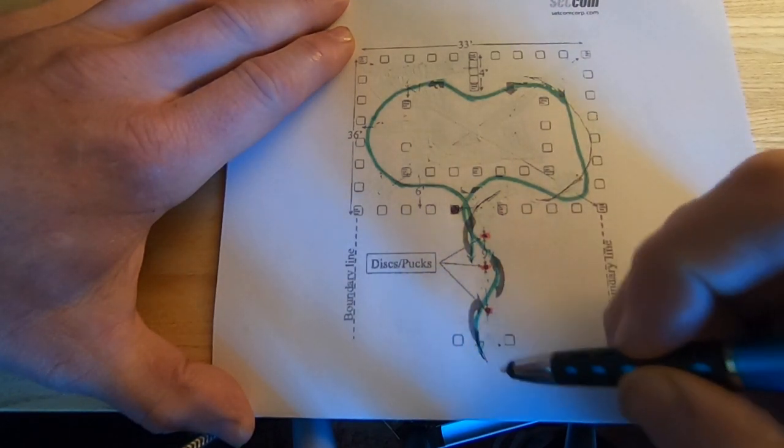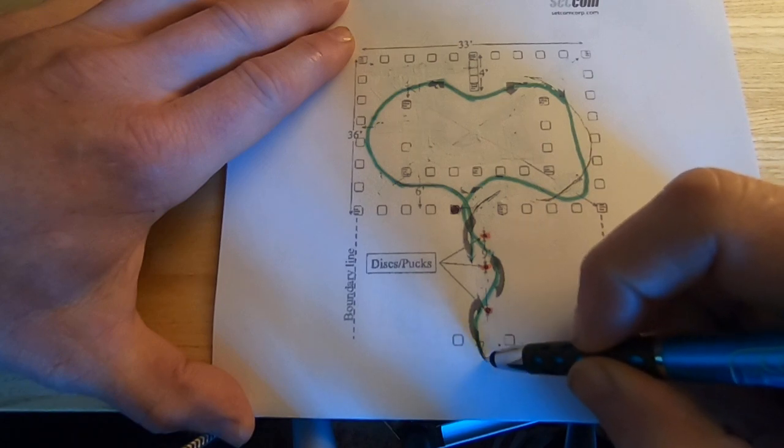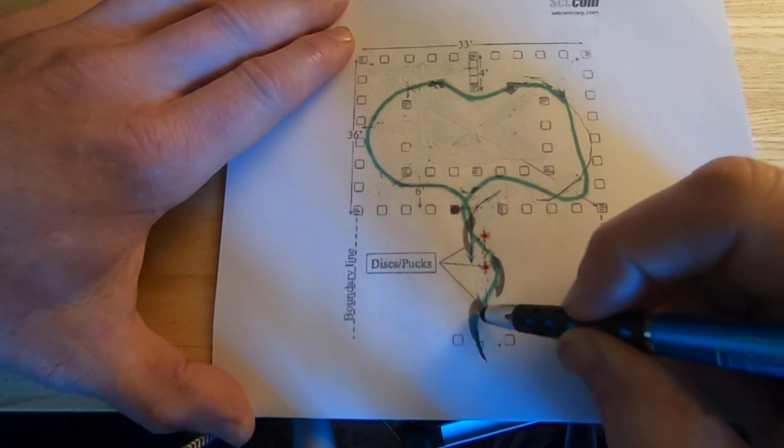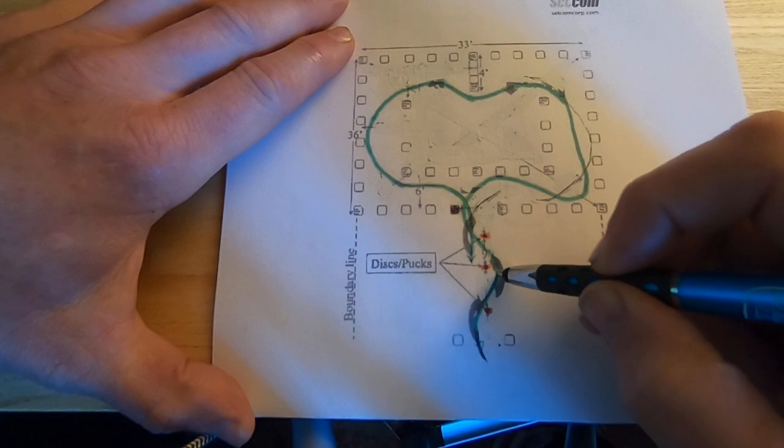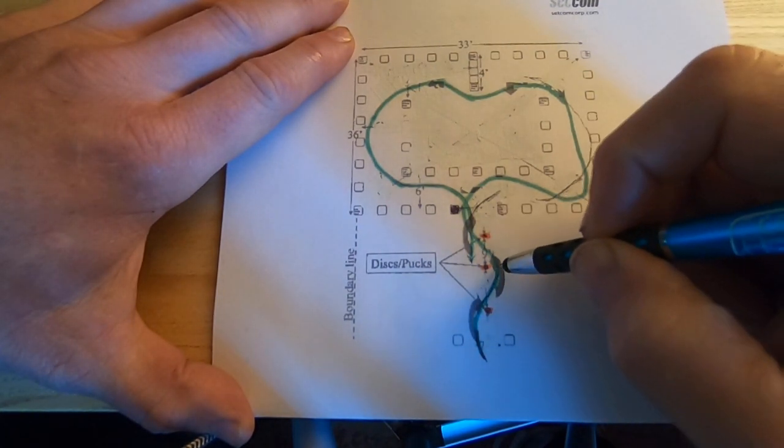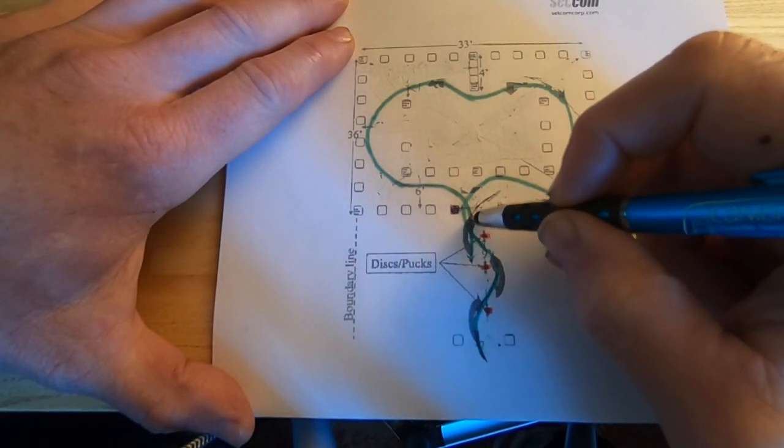First of all, I like that we're not coming in straight. We're coming in a little bit of an angle. That's great. Now we're making these pretty tight S's. Well, let's just pretend there was a cone there. What would you do? You'd dive in right here, wouldn't you?